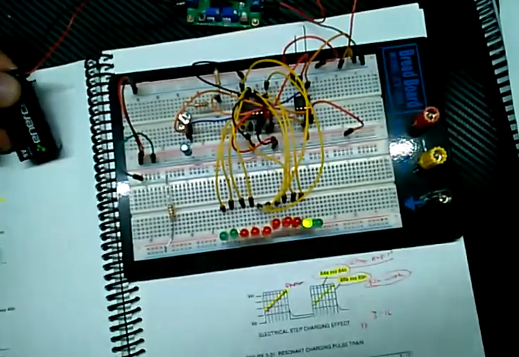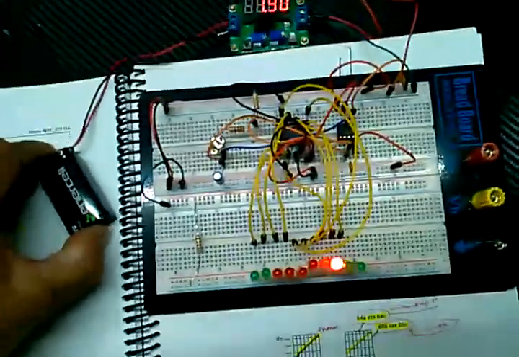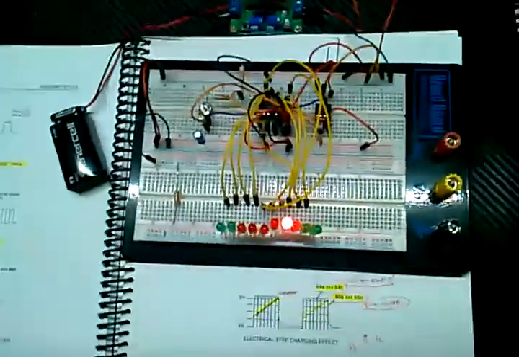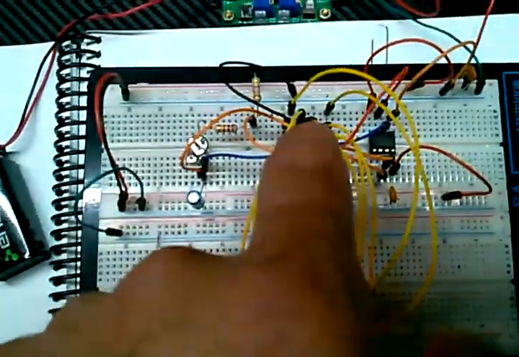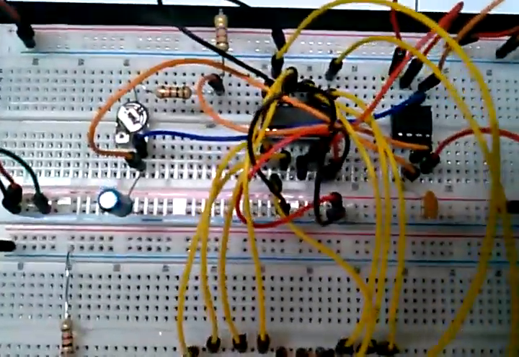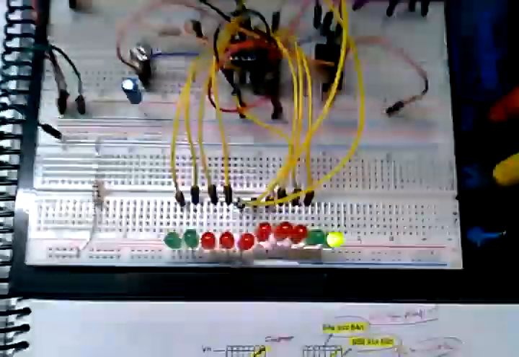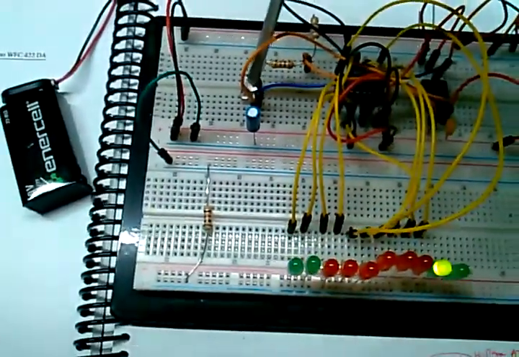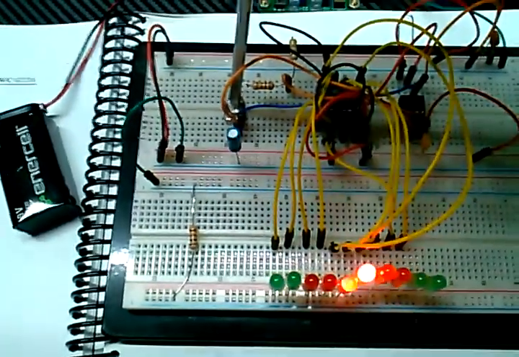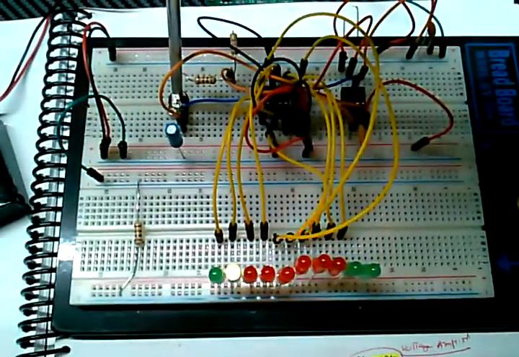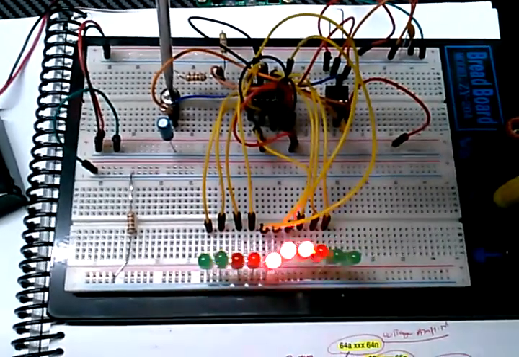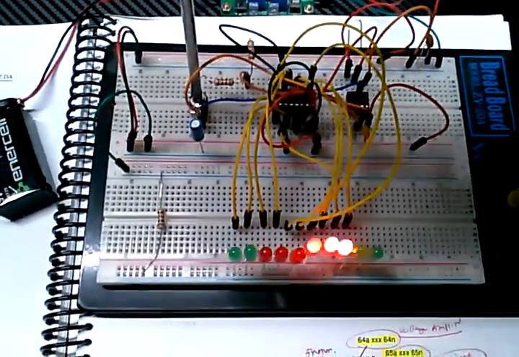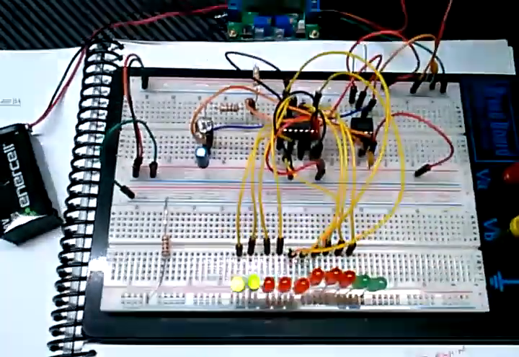So here we have a sequential circuit, very simple circuit to hook up. Basically what we have is a 555 timer and a 4017 IC chip. It's kind of hiding in there. In this case here, just for simplicity, I can show you there's a variable potentiometer, and we can control the frequency. So you can see there.